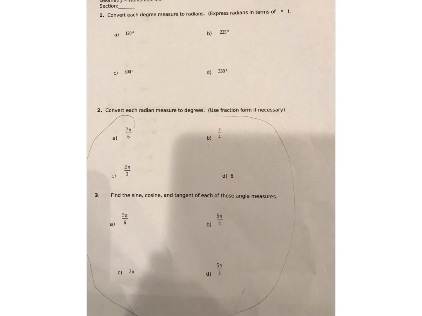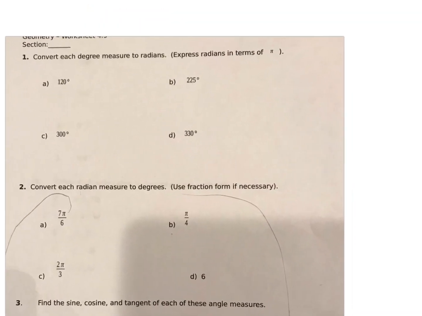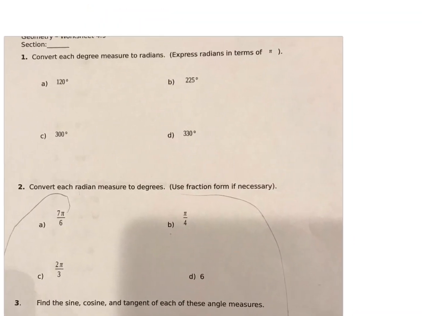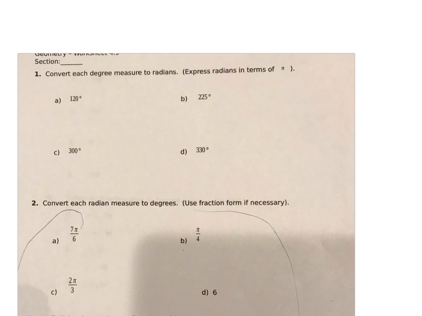This time reviewing some trigonometry concepts that have to do with converting degrees to radians and vice versa, and also finding coterminal angles and finding the sine, cosine, and tangent of various angles without using a calculator. So let's dive in. Looking at number 1A, convert each degree measure to radians, express radians in terms of pi.